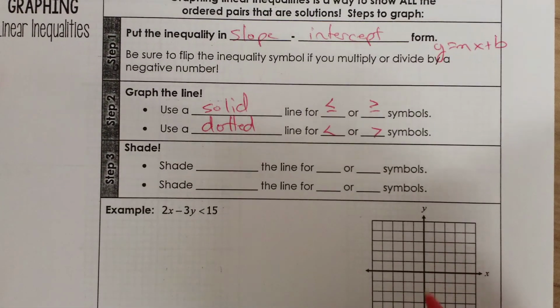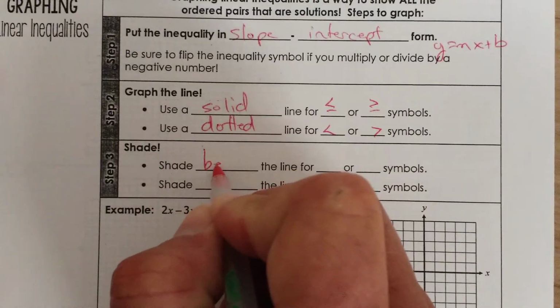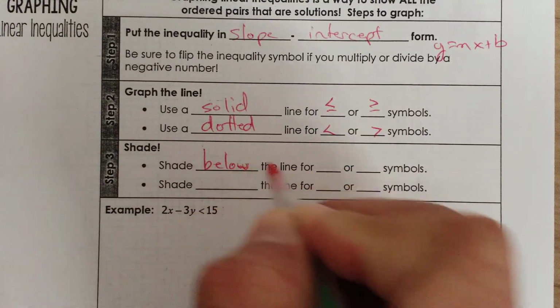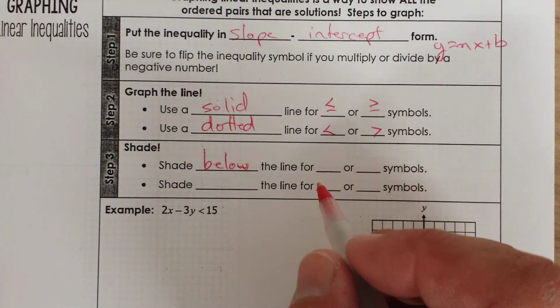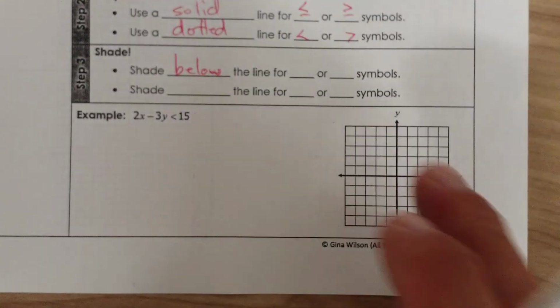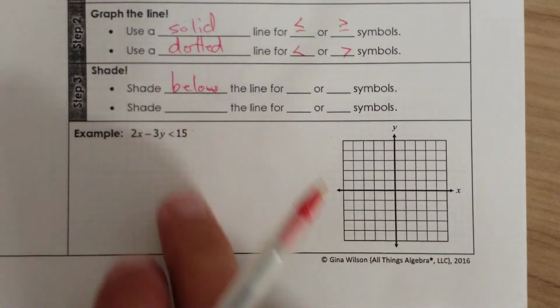They'll come together. Okay, we're going to shade below the line. Remember when you draw our arrow to the left or to the right, usually on the number line? Well, now we're going to have a whole graph, and I'm going to show you what it means to shade.